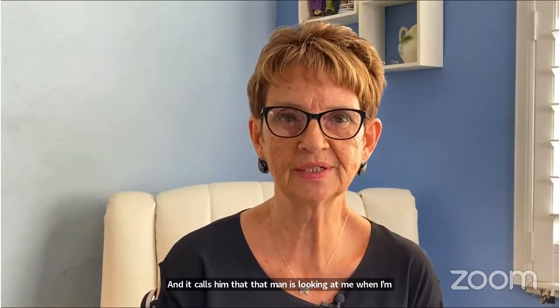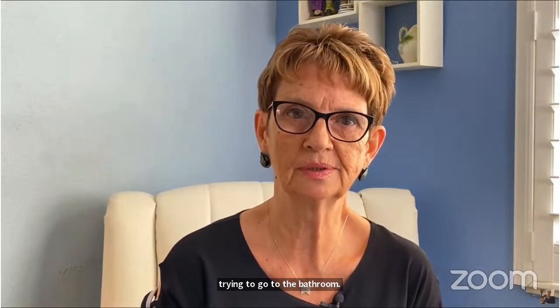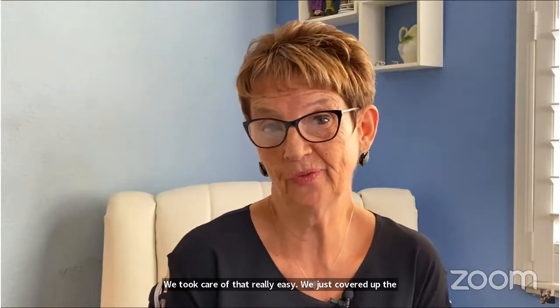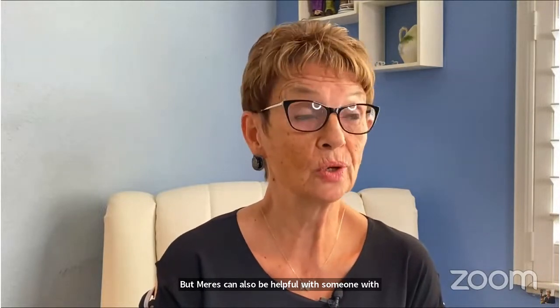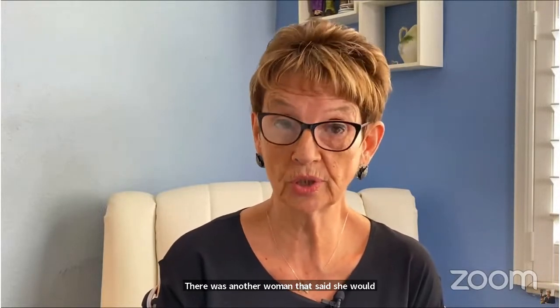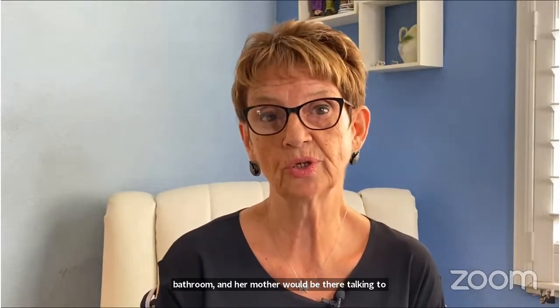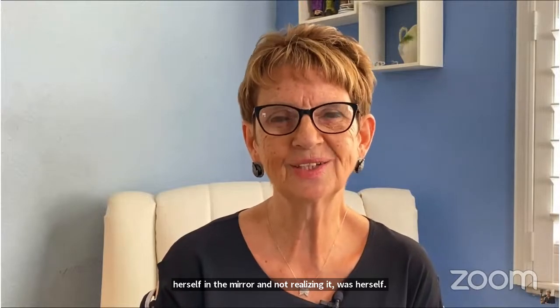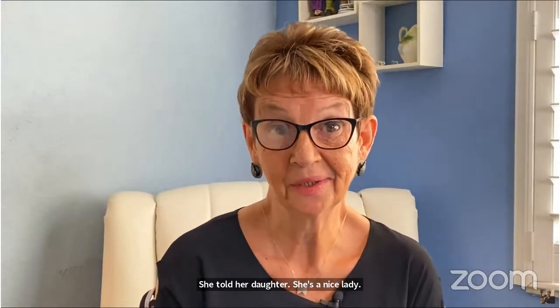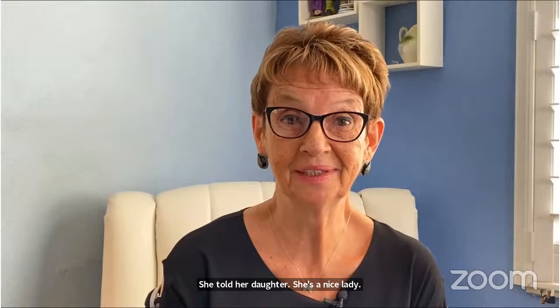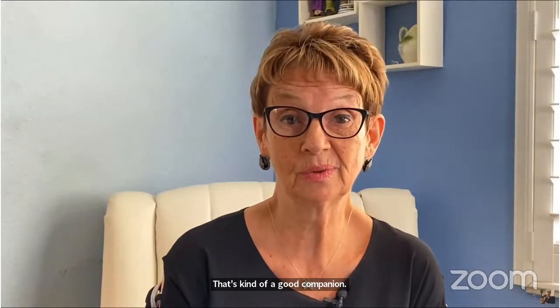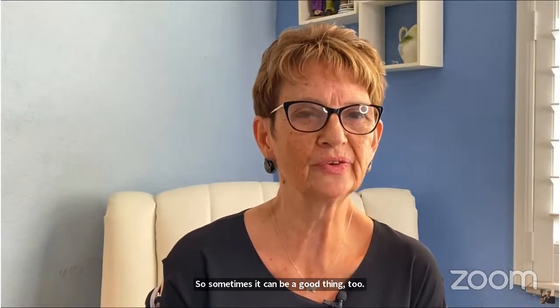So we took care of that really easy. We just covered up the mirror. But mirrors can also be helpful with someone with dementia. There was another woman that said she would go into the bathroom and her mother would be there talking to herself in the mirror, not realizing it was herself. She told her daughter, she's a nice lady. I talk to her every day. That's kind of a good companion. So sometimes it can be a good thing too. But more often it's a frightful thing.